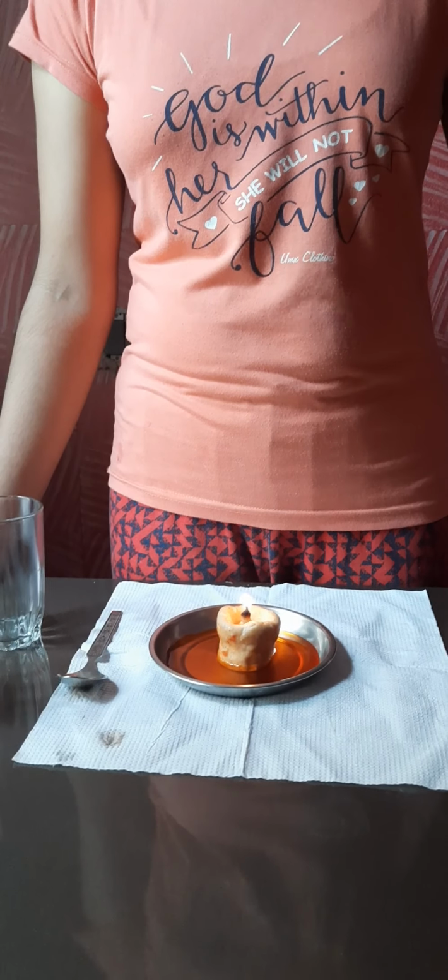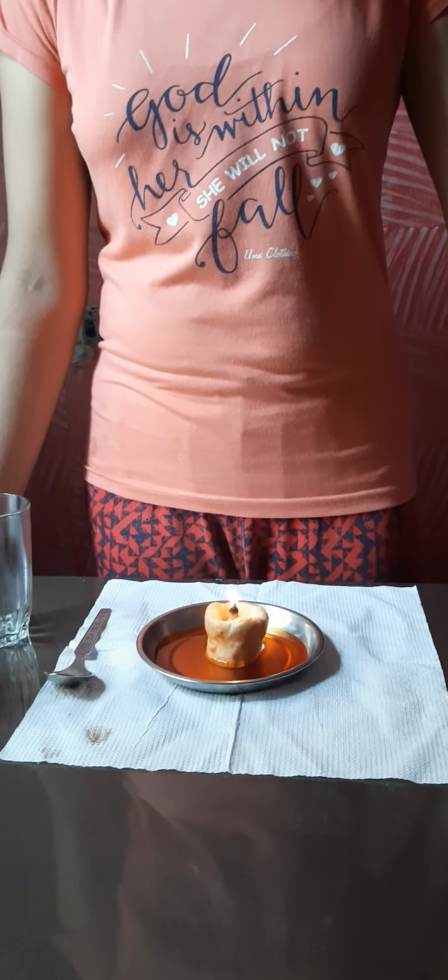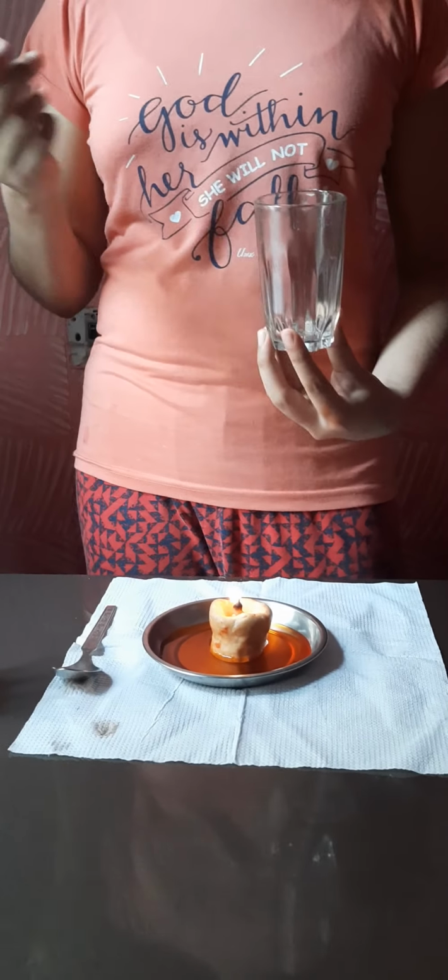I'm just waiting for it to get lit properly. It's lit properly.